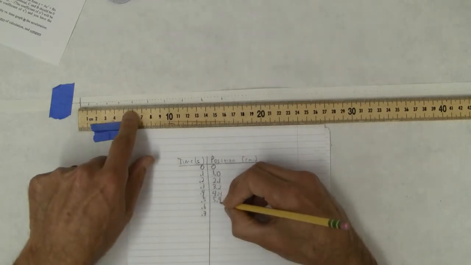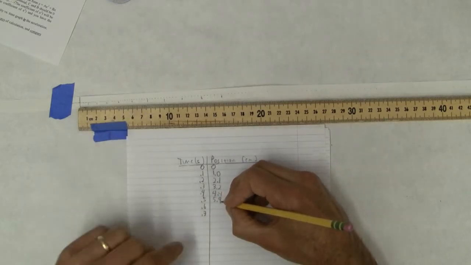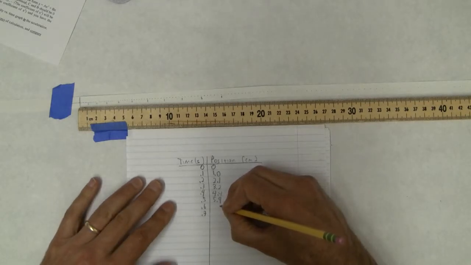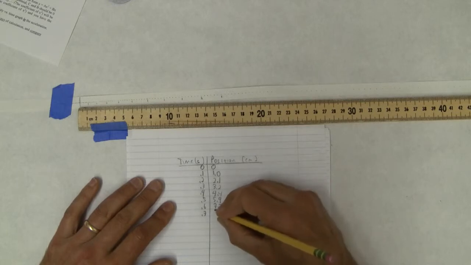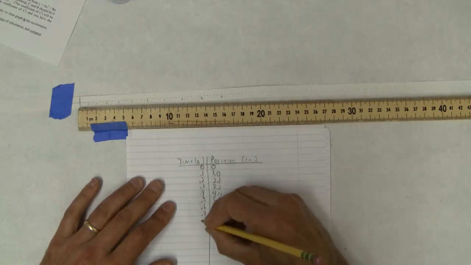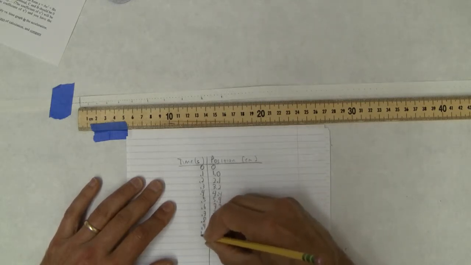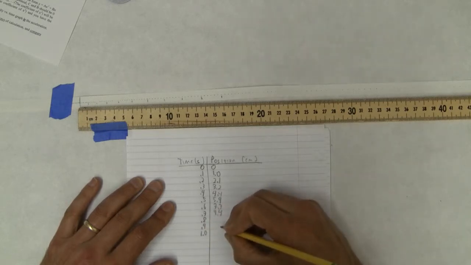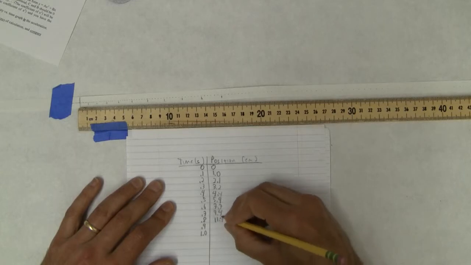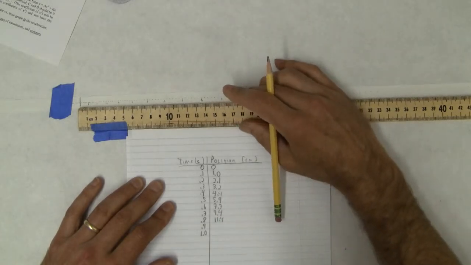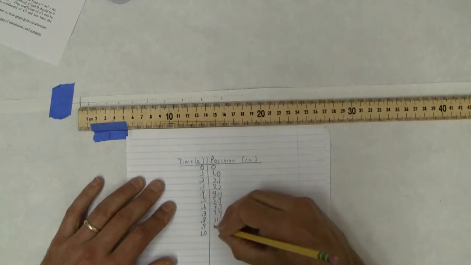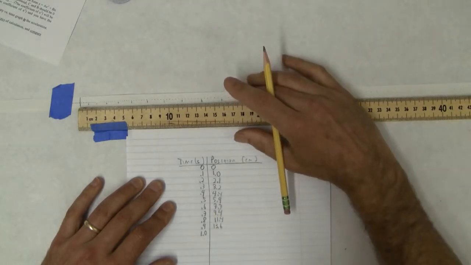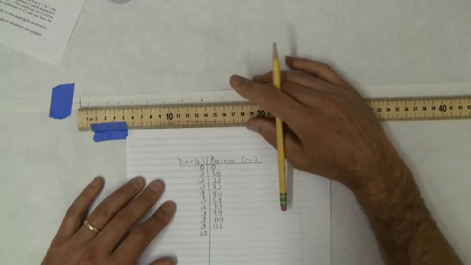My next dot is at 5.9. So I'm finding where those dots fall on this meter stick. Okay, the next one is falling at 7.7. Next one is at 9.4, right? Then the next one is at 11.4. The next one is at 13.6. The next one is at 15.8.